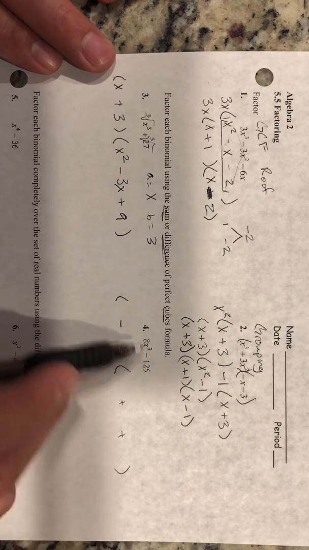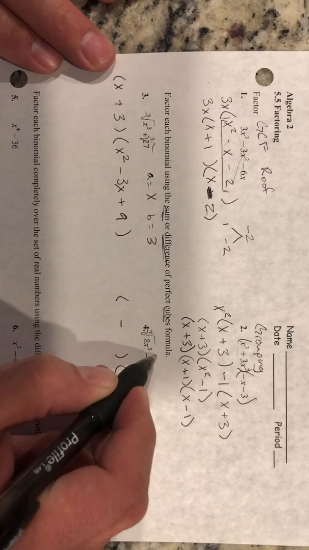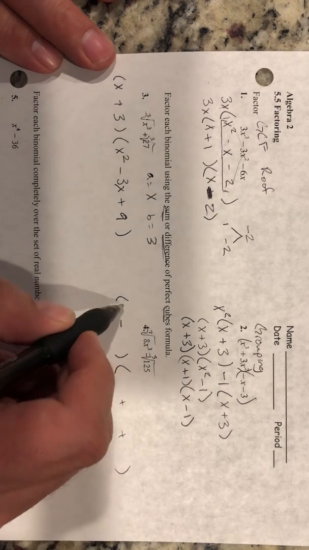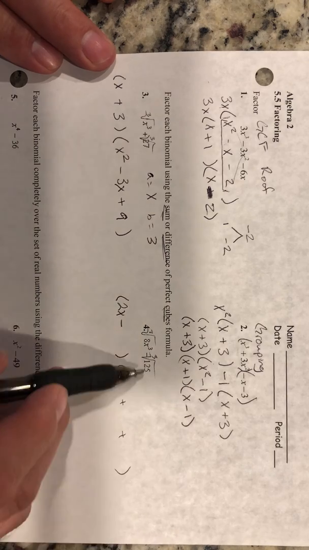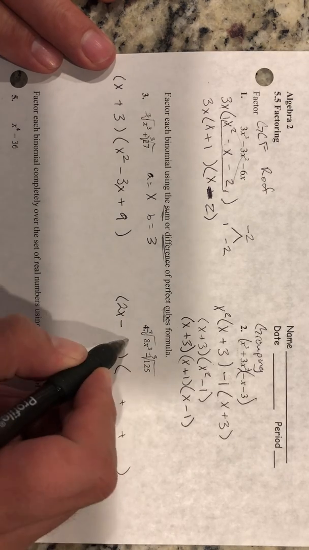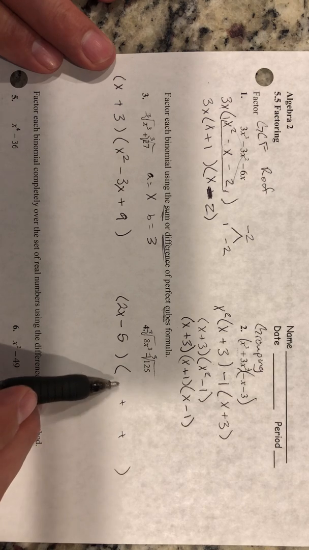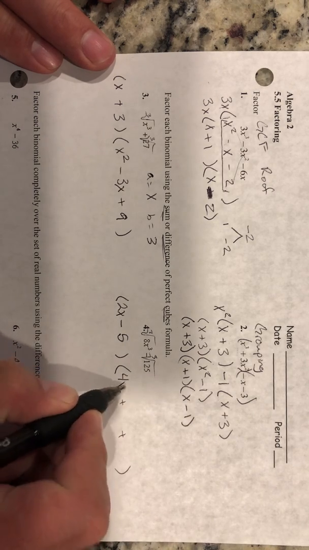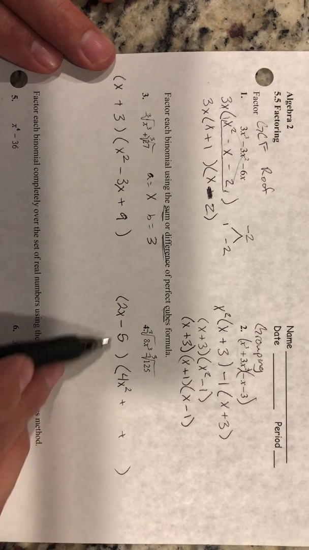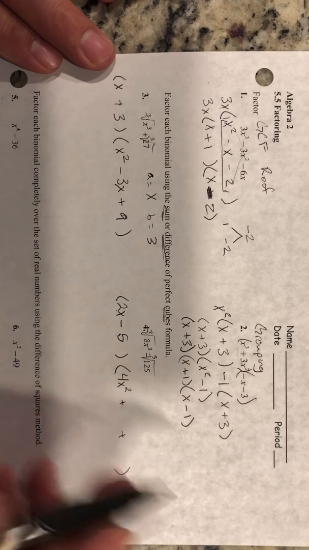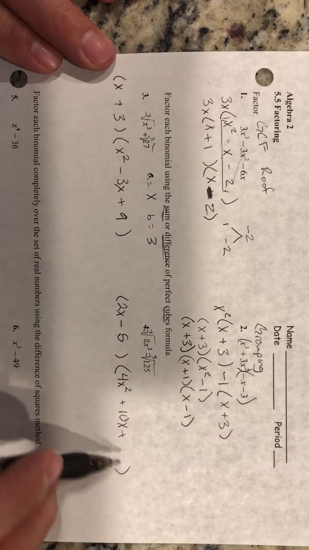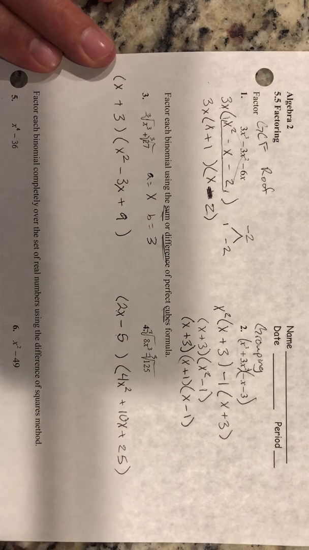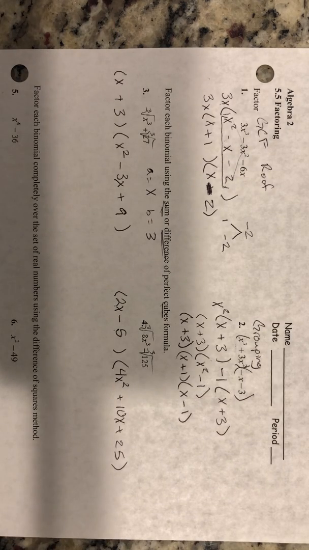So again, I'm taking the cubed root here of both of these terms. The cubed root of 8x cubed is just 2x. The cubed root of 125 is 5. And then this first term is basically 2x times 2x, which gives me 4x squared. The middle term is 2x times 5, which is 10x. And the last term is 5 times 5, which gives me 25. And I'm done. The difference of cubes.